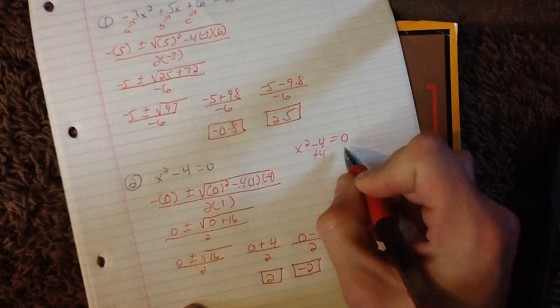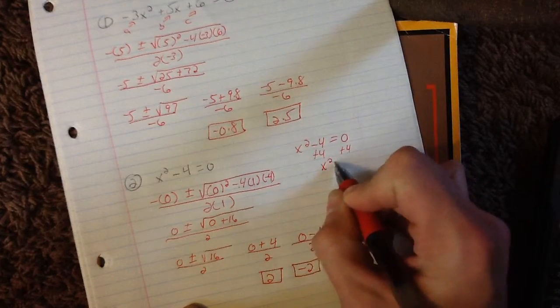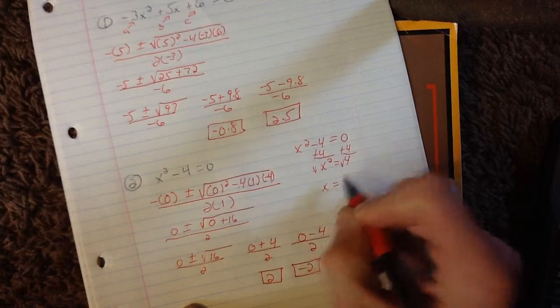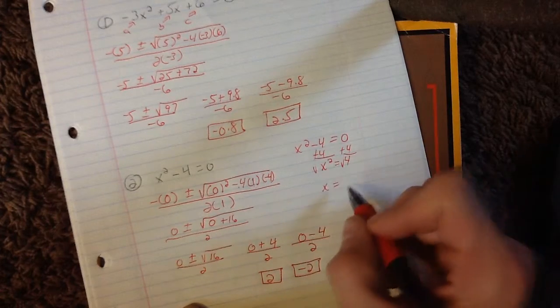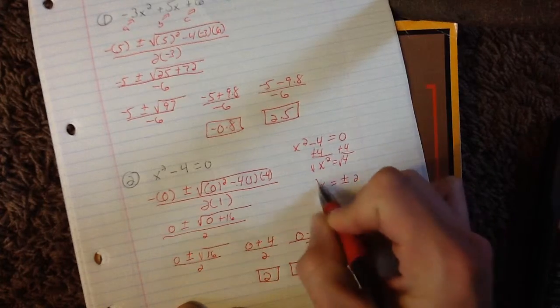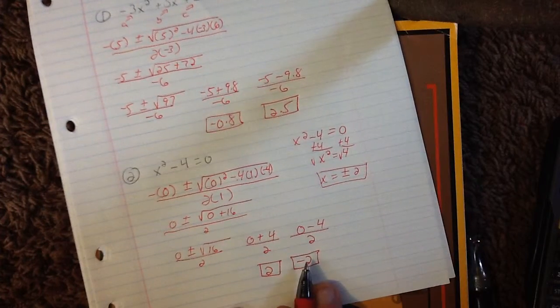I would just have to add 4 to both sides. I get x squared equals 4, then take the square root. And remember that when you take the square root in both sides of an equation, it could be positive or negative, and square root of 4 is 2. Same answers I got down here.